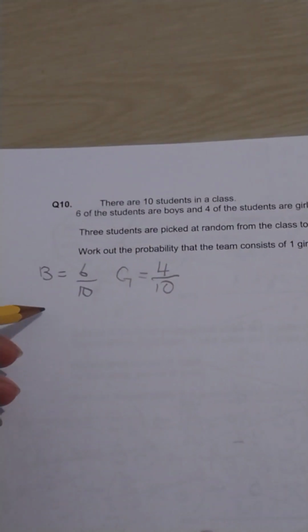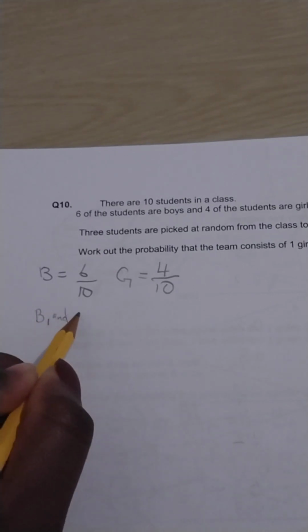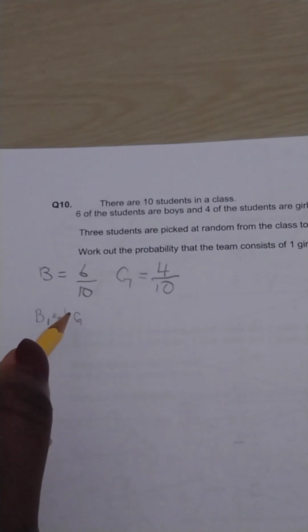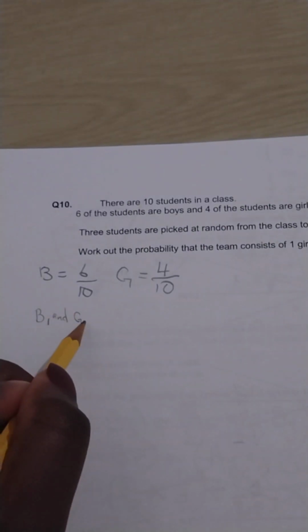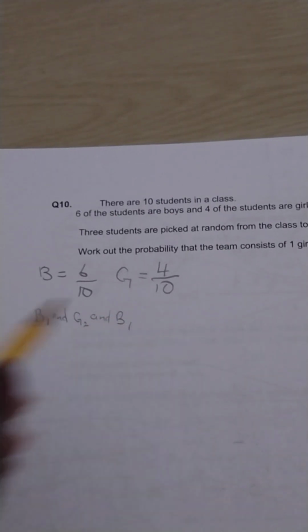Okay, so there is a probability that the first person they picked is a boy. So first they pick a boy, and next they pick a girl, and next they pick a boy.